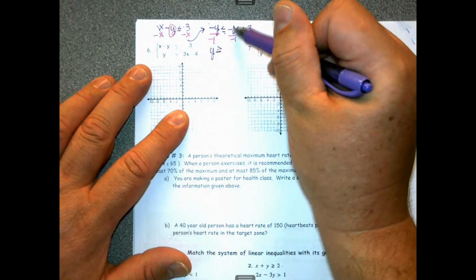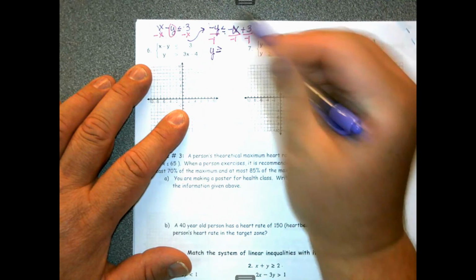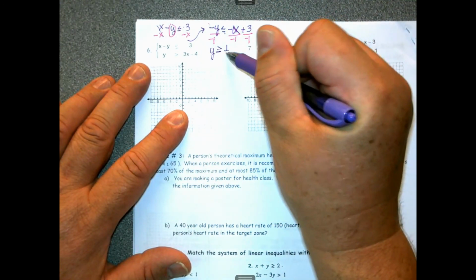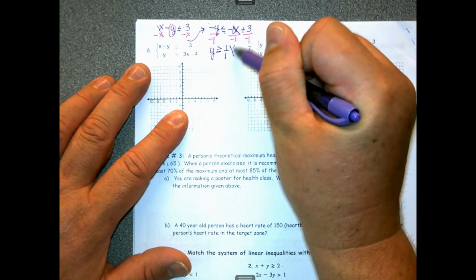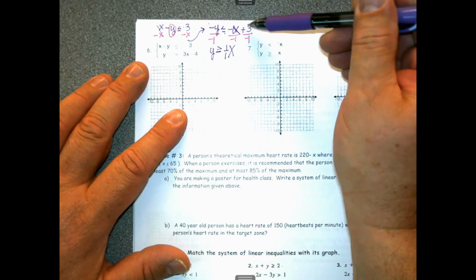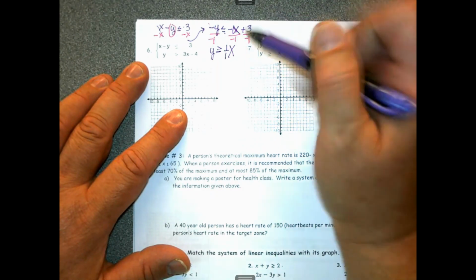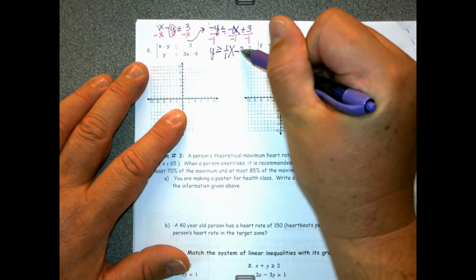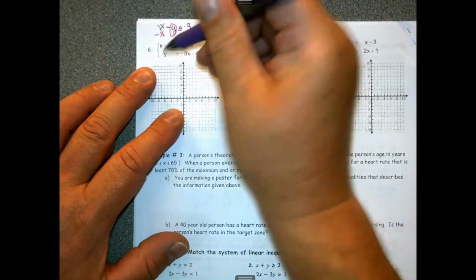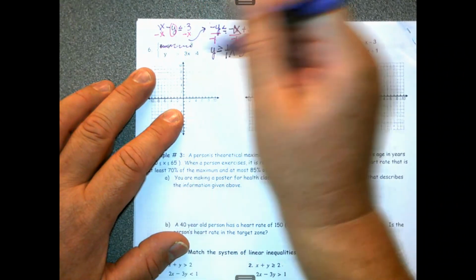Now remember, there's a 1 in front of the x, so negative 1 over negative 1 is just 1. I'm going to pull the x out so it doesn't confuse me. Positive 3 divided by negative 1 is negative 3. So I'm not going to use this equation anymore. I'm going to use this one.